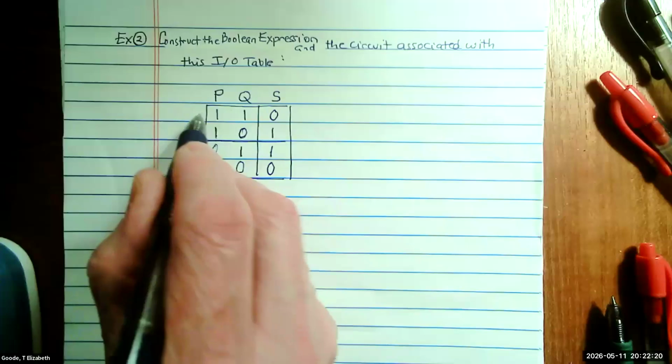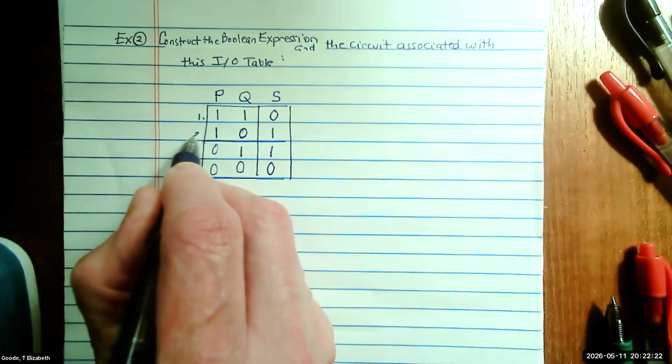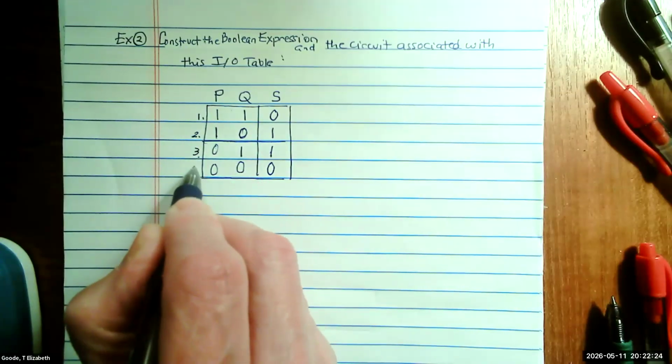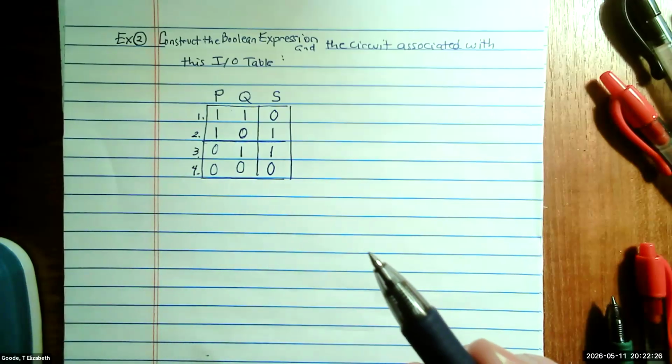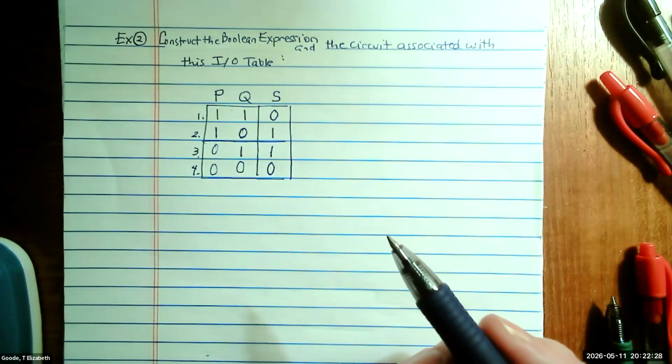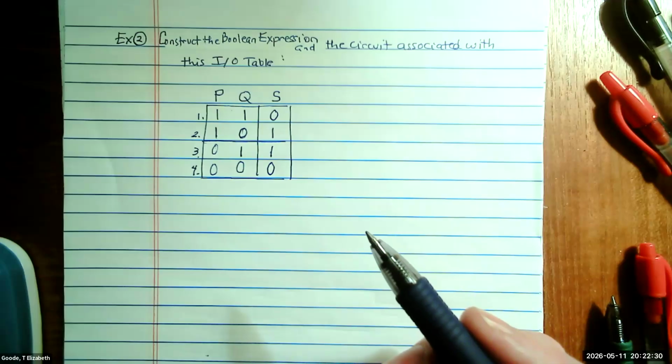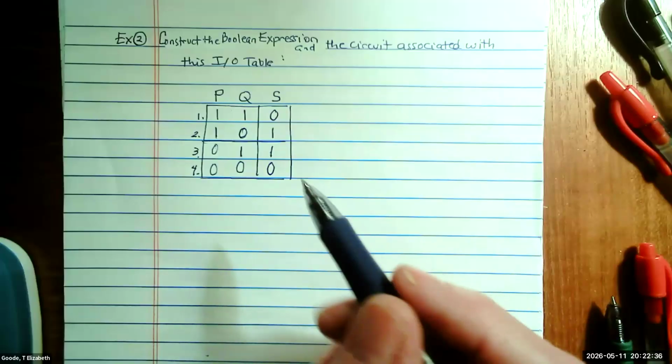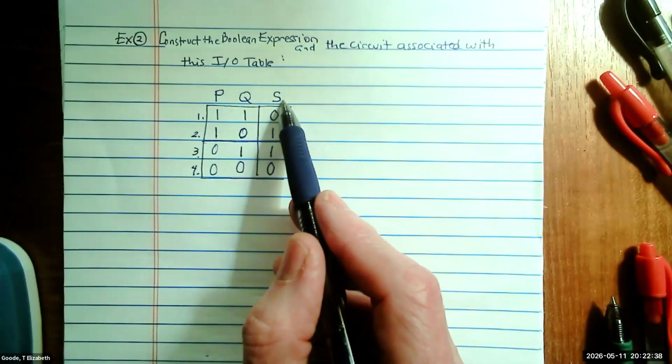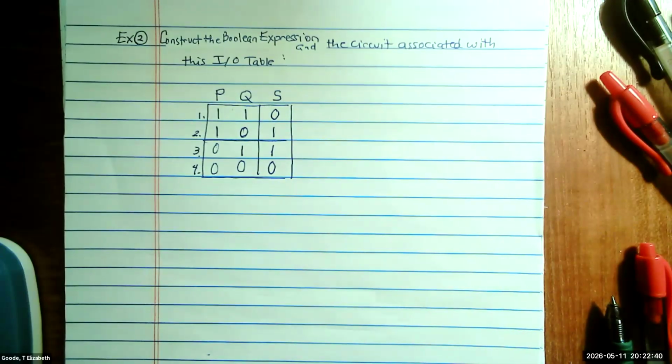Makes sense. So if we call these rows 1, 2, 3, and 4, which are the rows that we need to write the Boolean expressions for? Would it be the first two? It wouldn't be all of them, right? Look at the output.